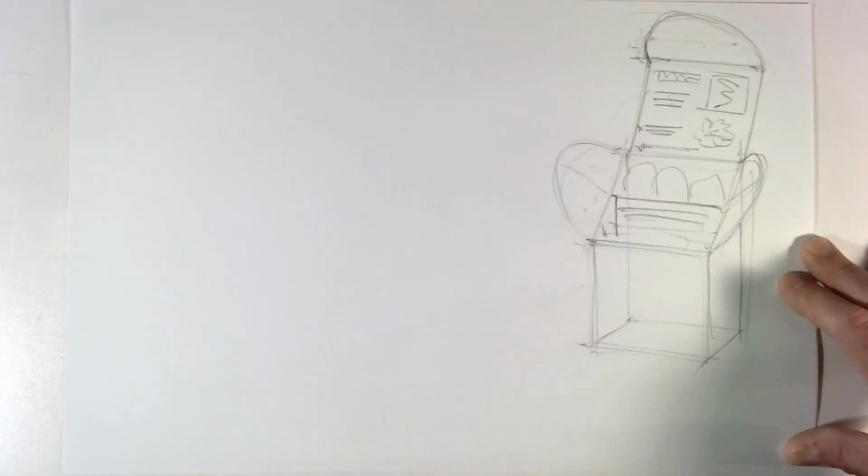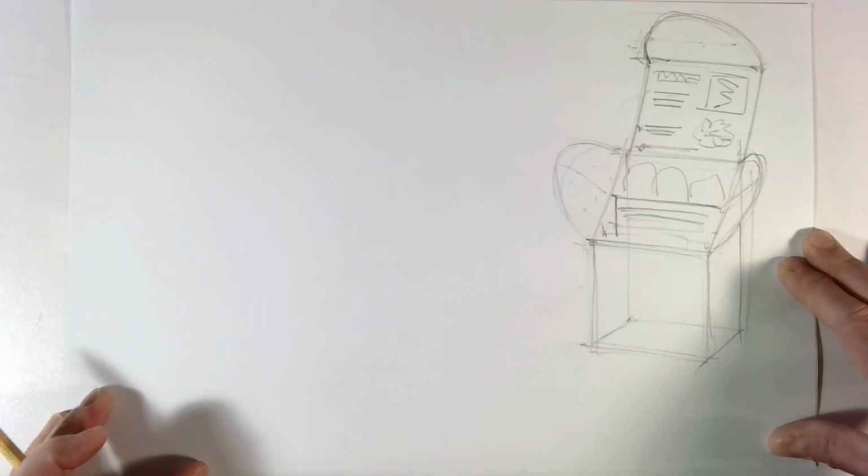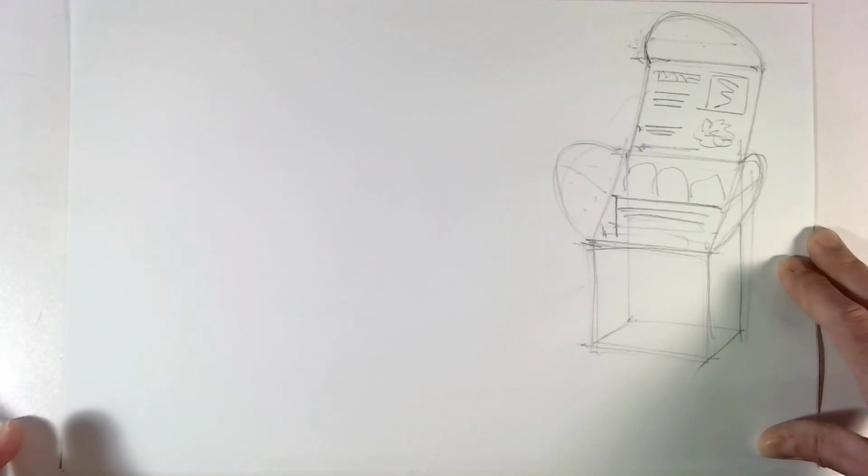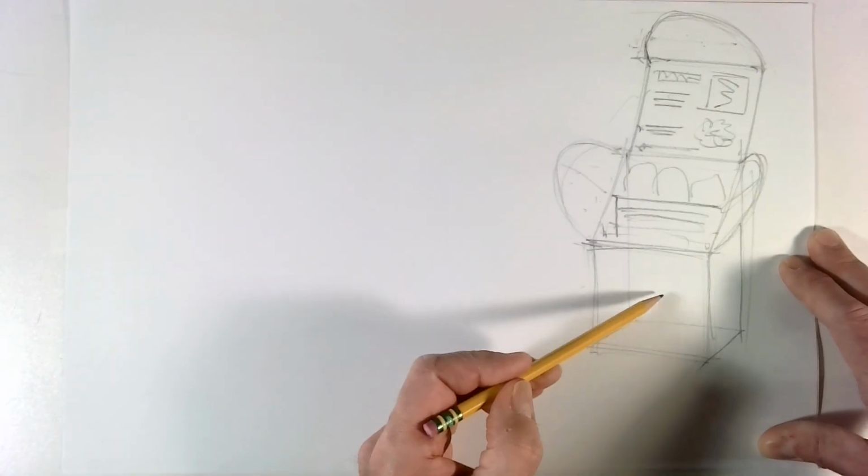So all of a sudden I have a cardboard box that's doing something more than just opening and closing. So let's see here. I need to figure out the die line on this. So I'm going to start with the PDP.